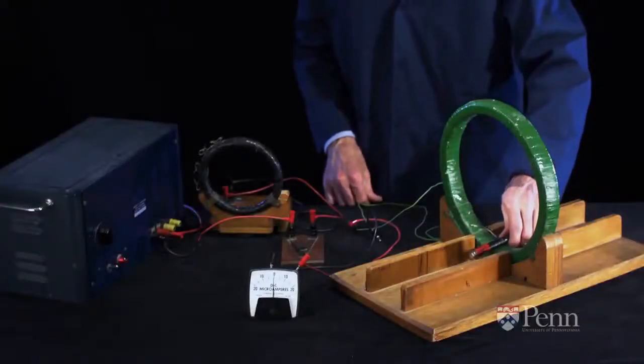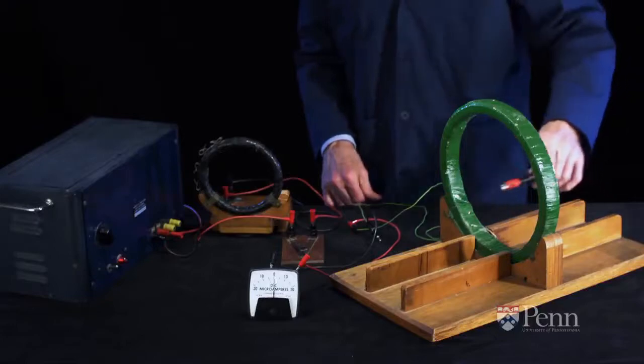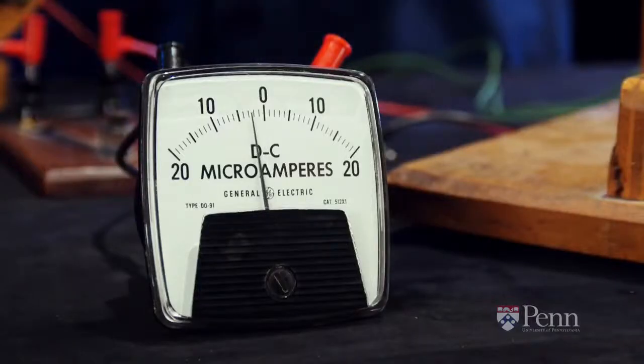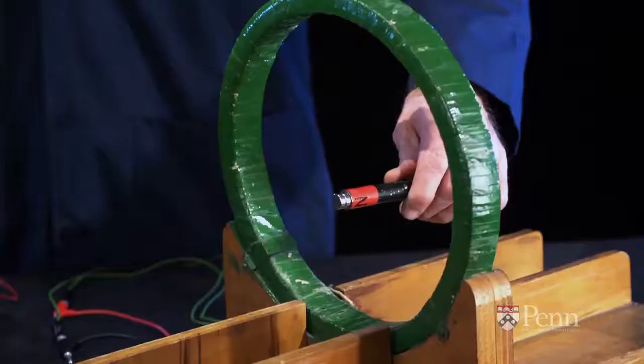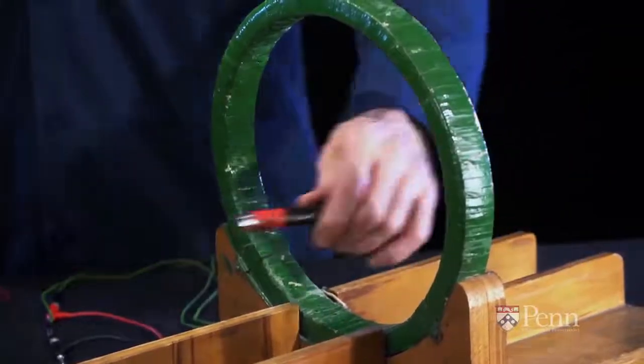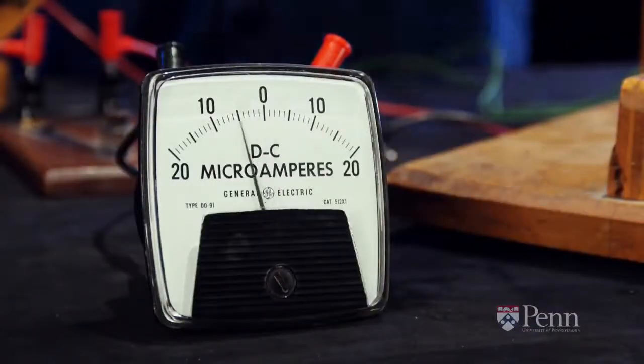If the magnet is moved, the magnetic field within the coil of wire changes. And it is this changing magnetism that induces electricity. This is what Michael Faraday discovered. And notice that by moving the magnet in different directions, we produce electricity in either the forward or the backward direction.